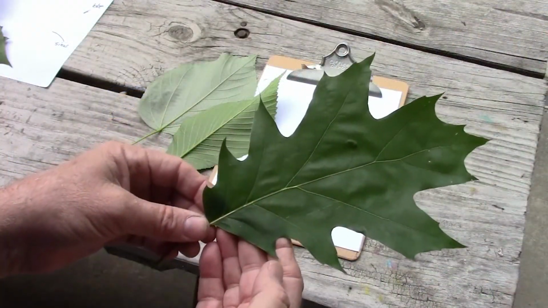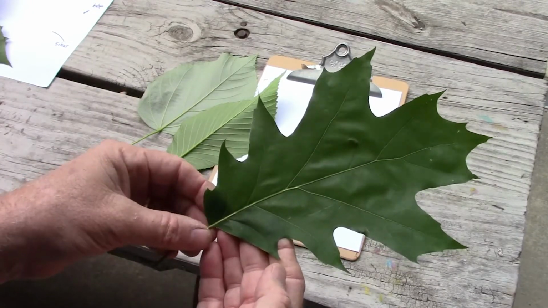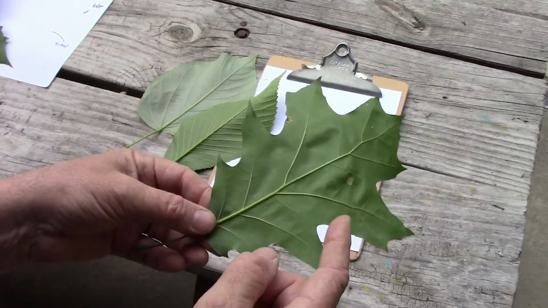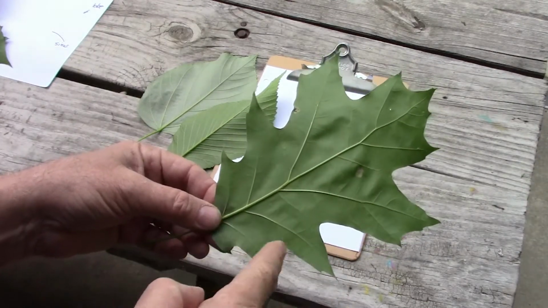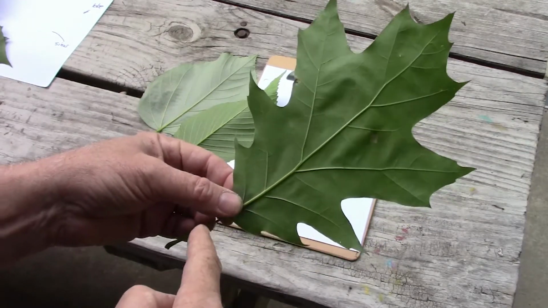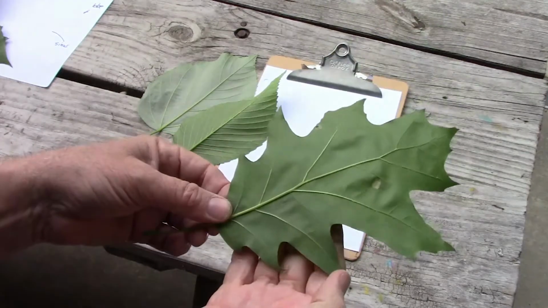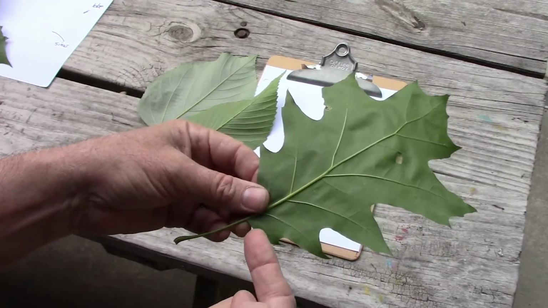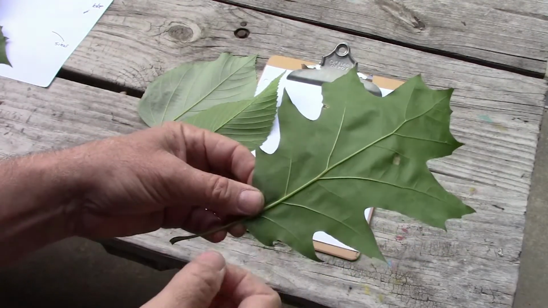One of the first things you might notice when you look at leaves is that they have veins. These veins are used by the tree to transport sugars that are made in the leaf through a process called photosynthesis out into the rest of the tree to feed the rest of the tree, and it brings water and nutrients up into the leaf as well for the leaf's benefit.